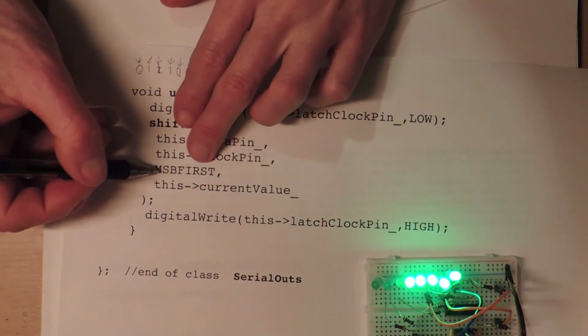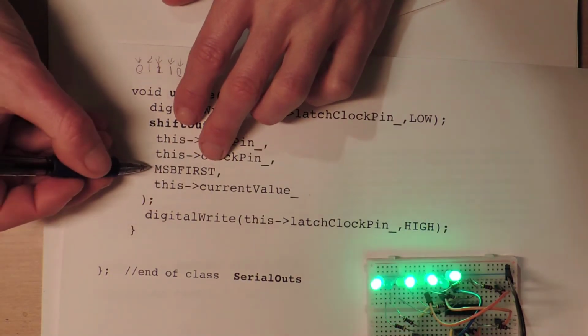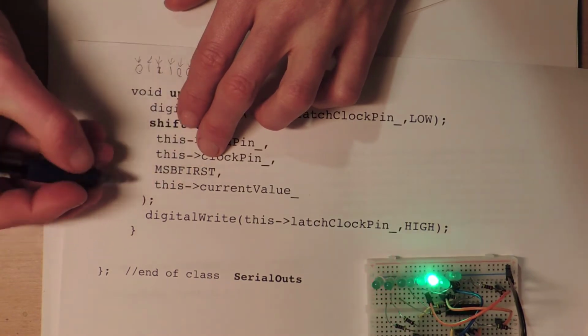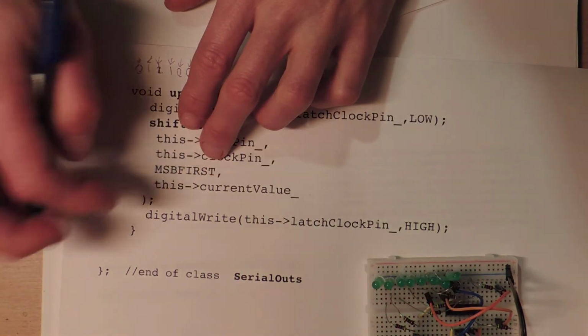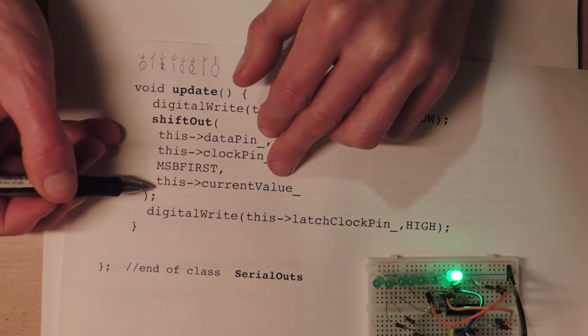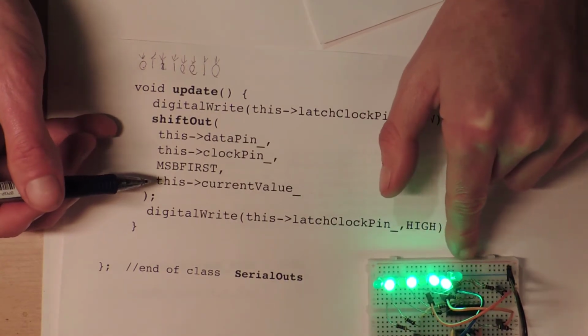Apparently that parameter wasn't in an earlier version of the Arduino library. So sometimes you might see code that doesn't have that, and when you try to compile it, it's missing this parameter. That's just what you need to add in. Then you finally specify the actual value, and you call that, and it will shift it out to the 595.